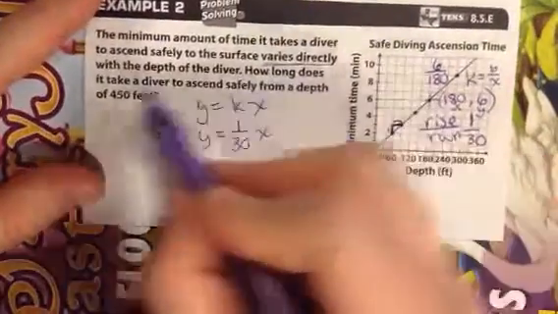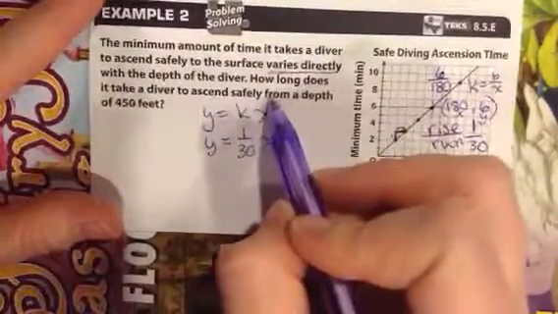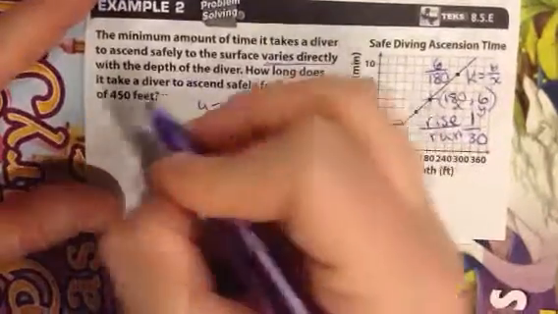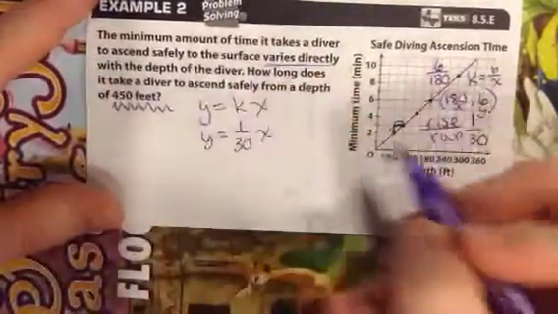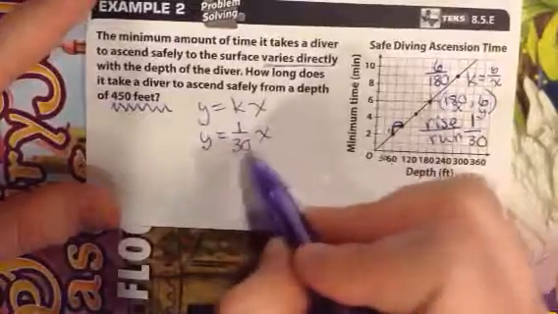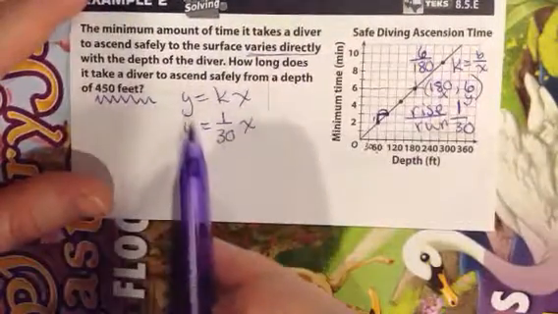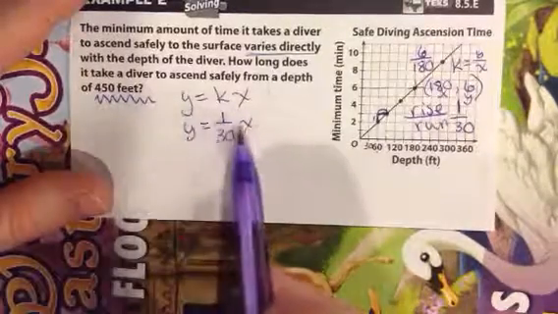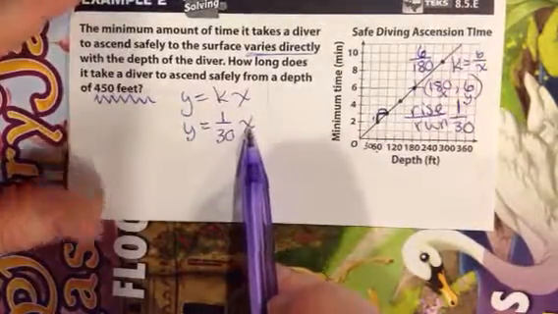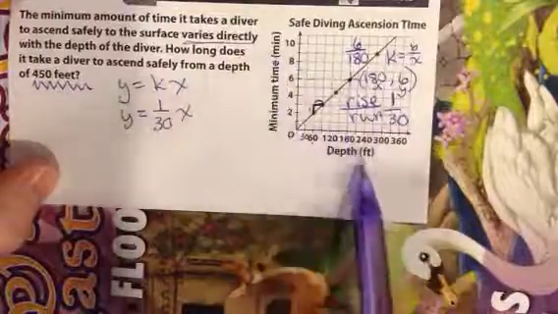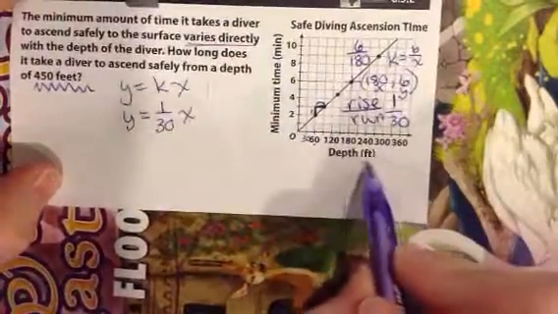They asked for how long does it take the diver to ascend safely from a depth of 450 feet. They're giving me this number that I can plug into this equation. I just had to figure out, does that 450 need to go in for the y or need to go in for the x? All I need to do is go and see, where did they put feet? I see feet down here.